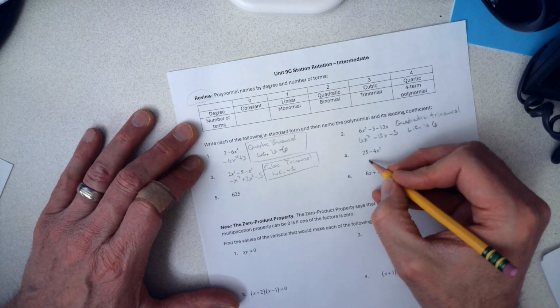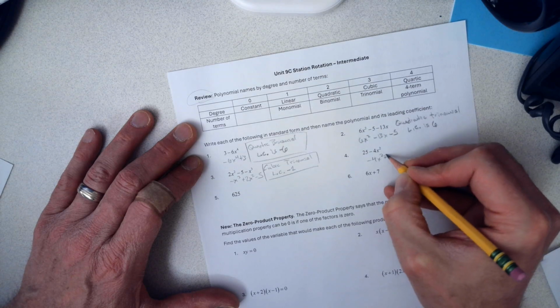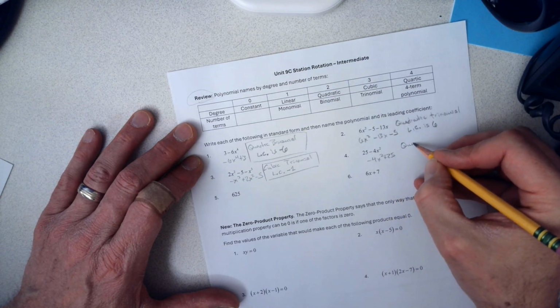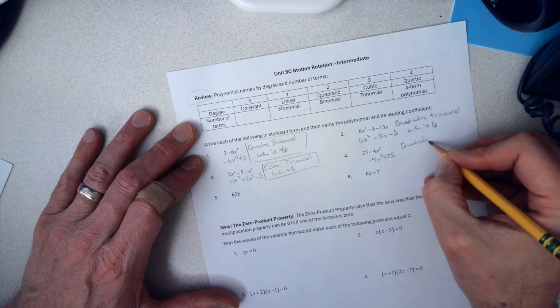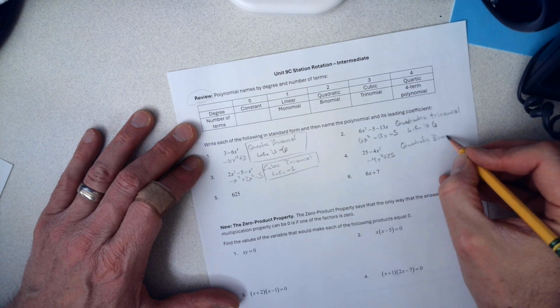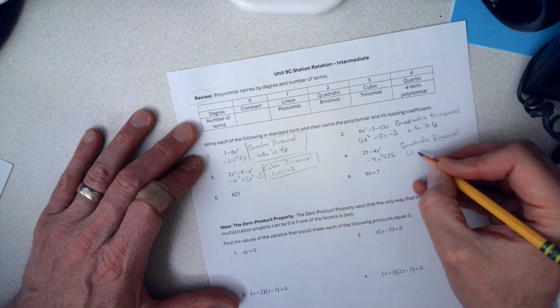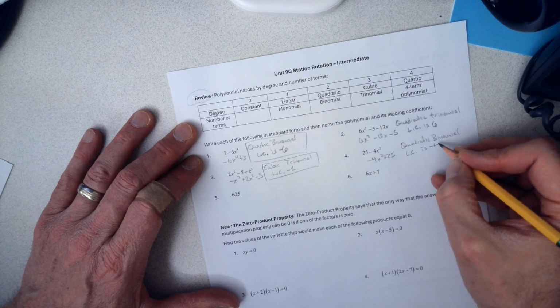This one in standard form would be negative 4x squared plus 25. This is a quadratic binomial. And the leading coefficient is negative 4.